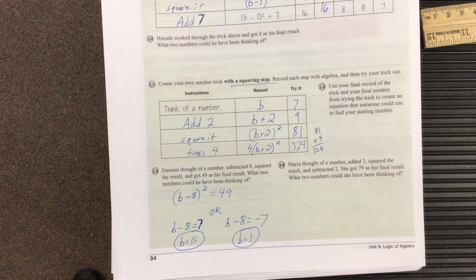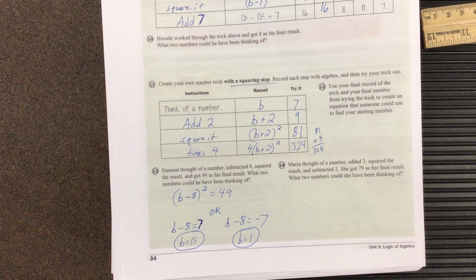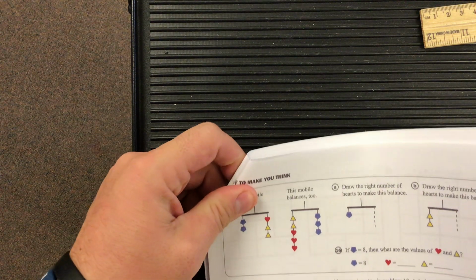I just didn't understand. I got it wrong. You guys are throwing out some ridiculous numbers. What did you say? I said 1. All right.